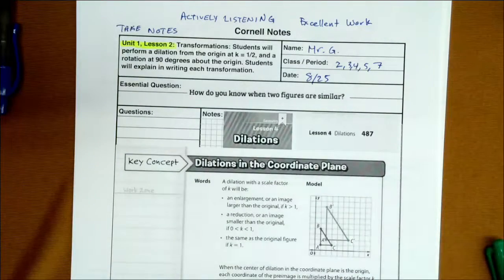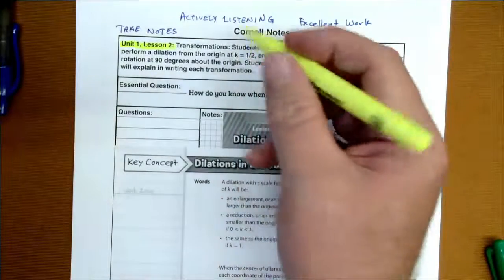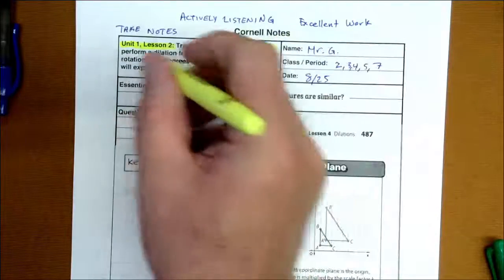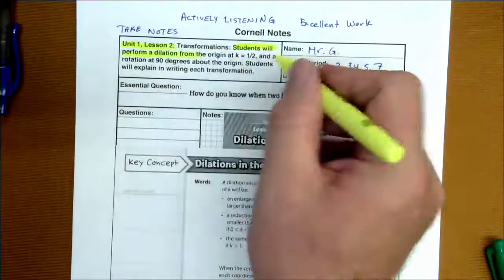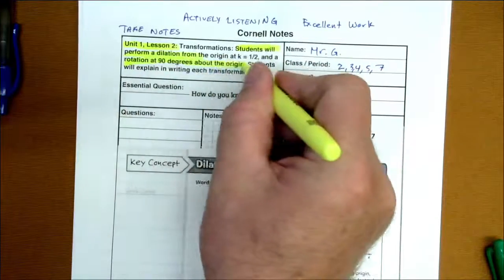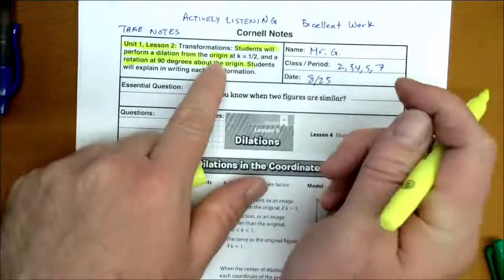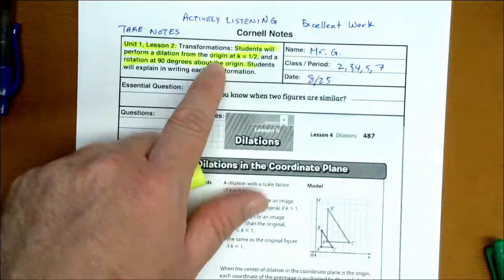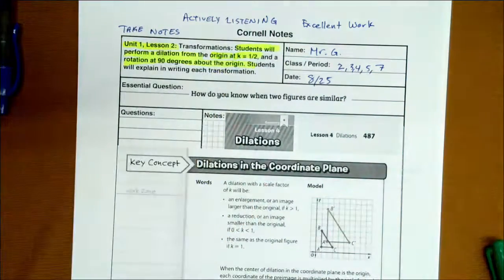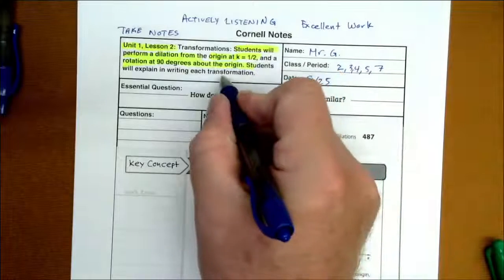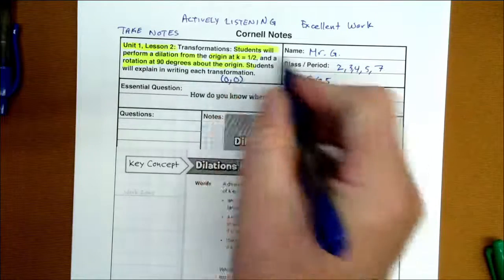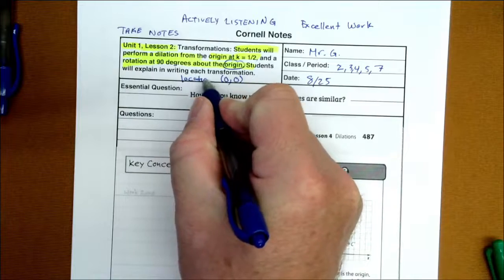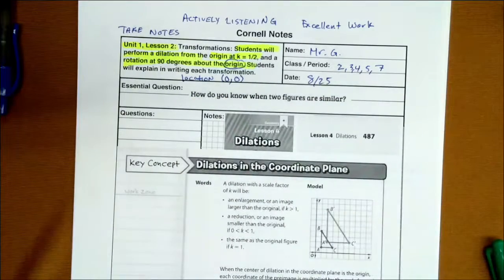All right, what are we going to do today? We are going to perform a dilation at the origin. We're also going to do a rotation, 90 degrees about the origin. So this word origin has come up twice. We're going to dilate by a half. And the origin, of course, is the point on a coordinate plane at 0, 0. It's at a location, so we need a location to begin with.